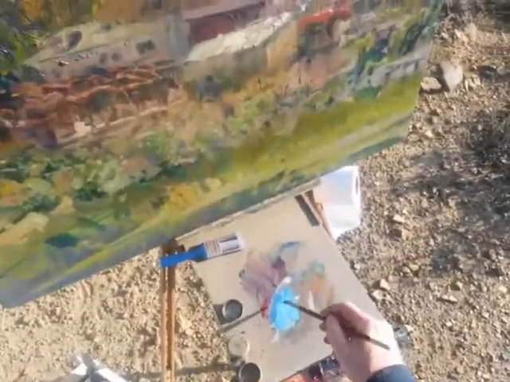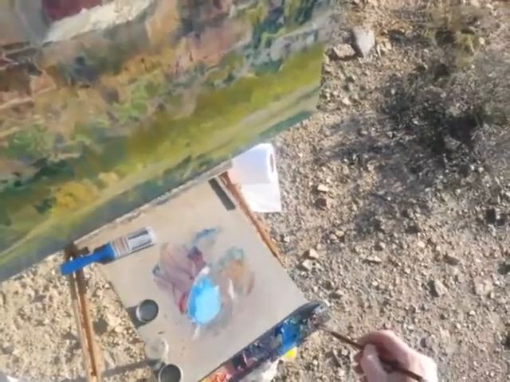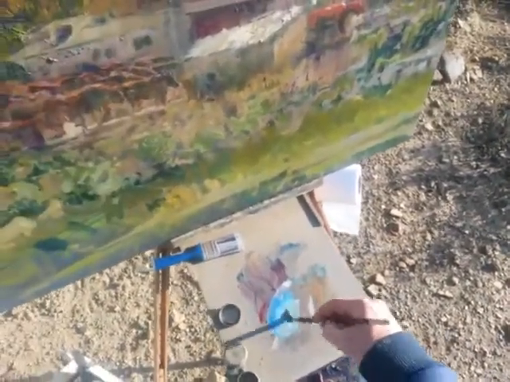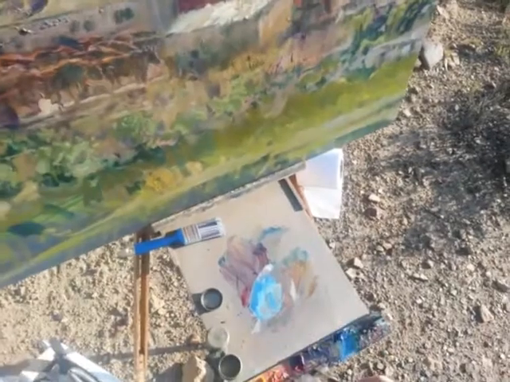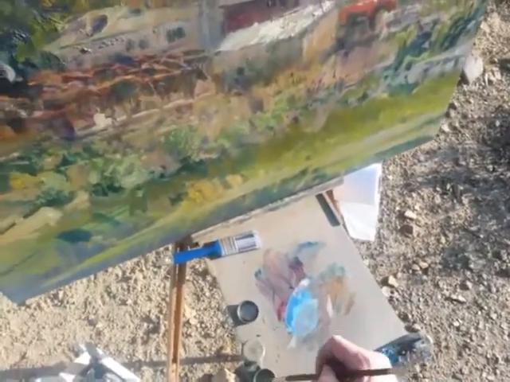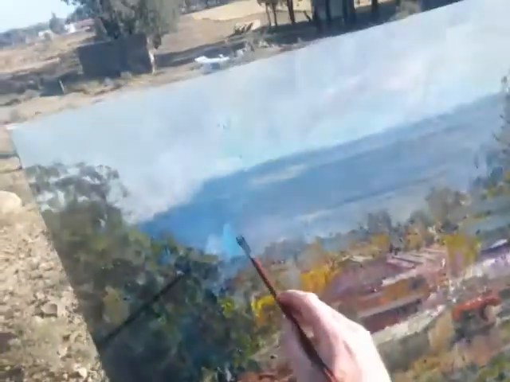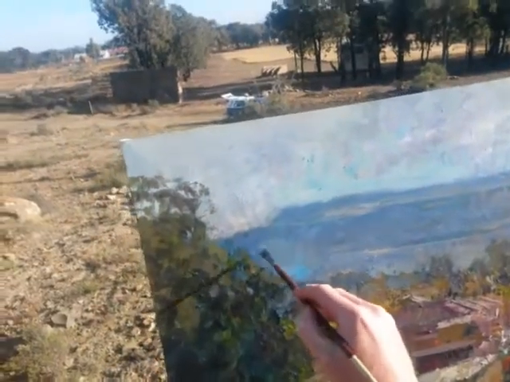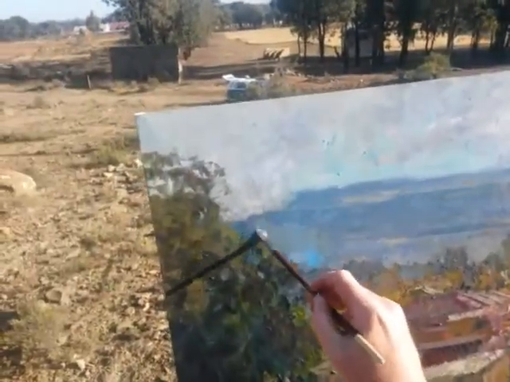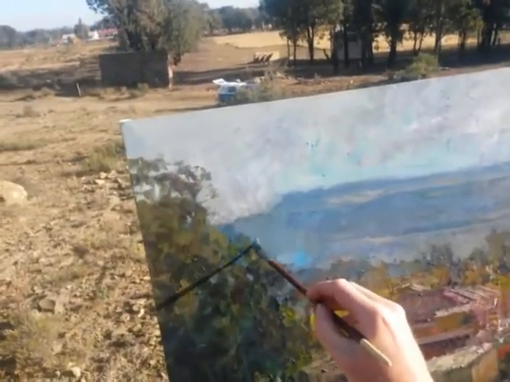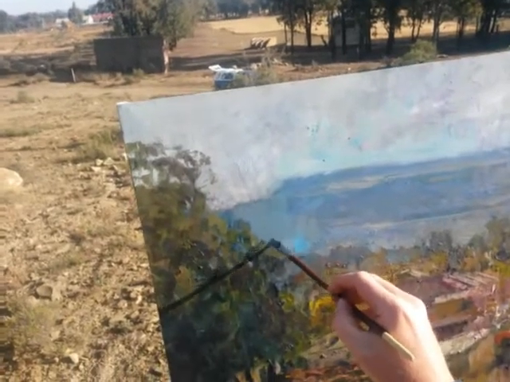But at the same time, the color must be a little bit more subdued. Yet see, I've brought up the value a bit closer towards the white.